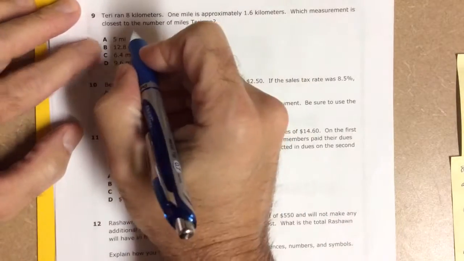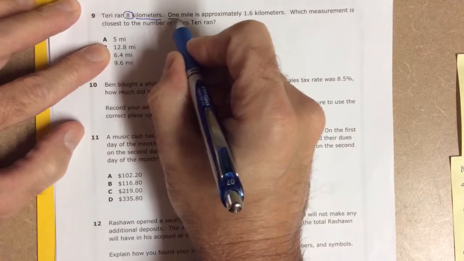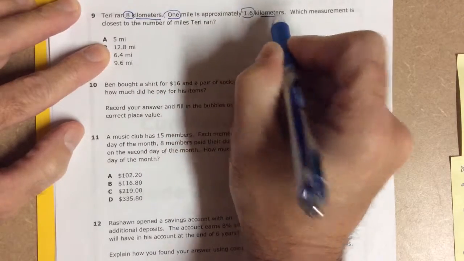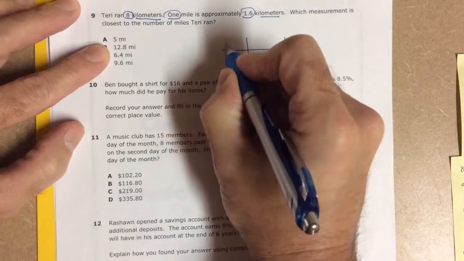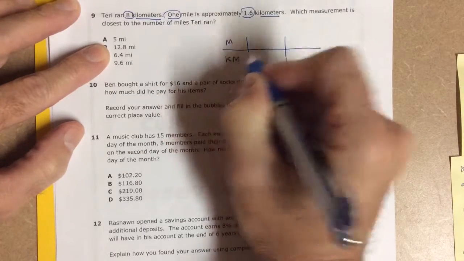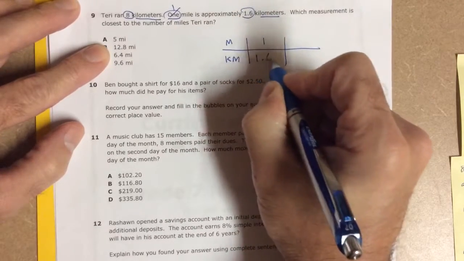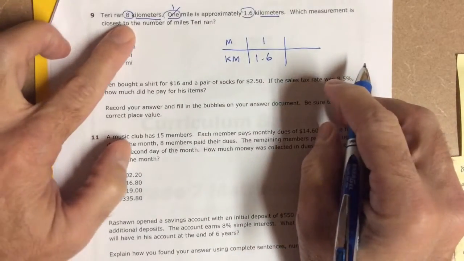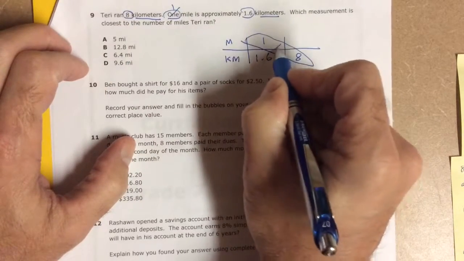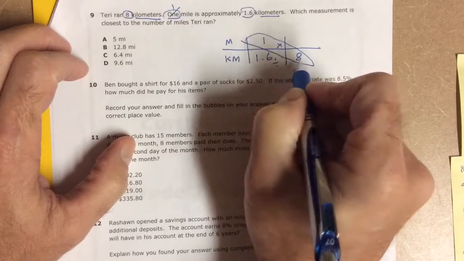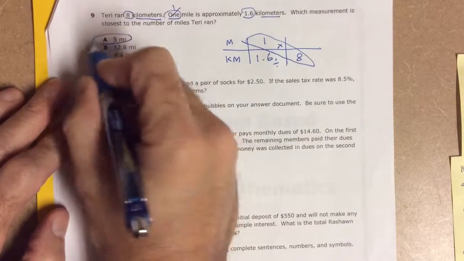Number 9, it looks like another proportion. Terry ran 8 kilometers. 1 mile is 1.6 kilometers. So it's telling you the conversion rate. Miles to kilometers. Miles is in America, 1 mile. 1.6 kilometers in any other country. Terry ran 8 kilometers. Well, this actually ended up being a division problem. 8 divided by 1.6. 8 kilometers would be about 5 miles.